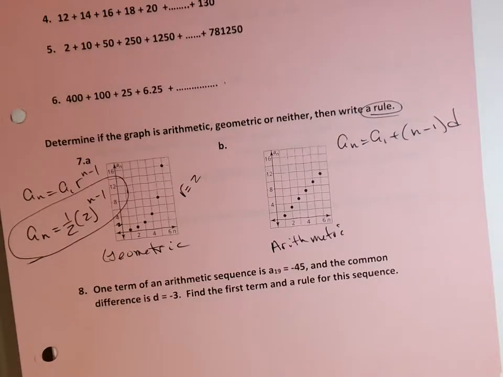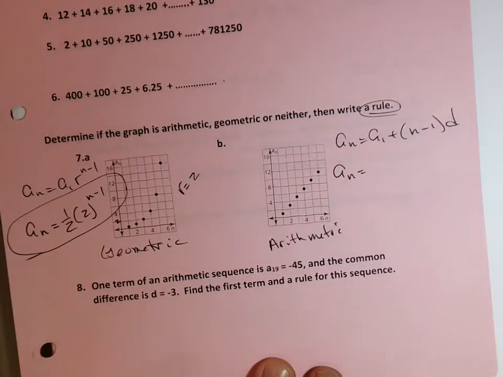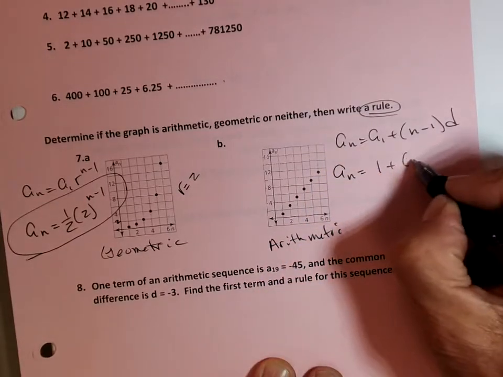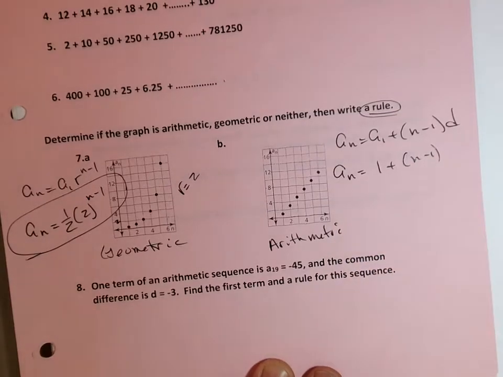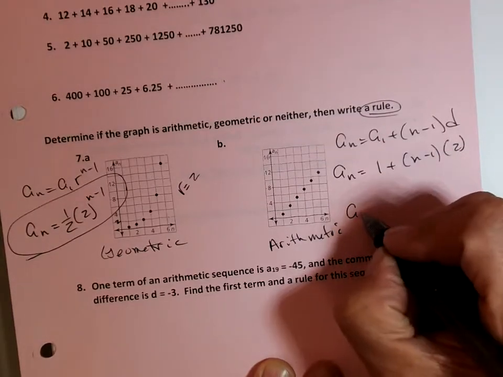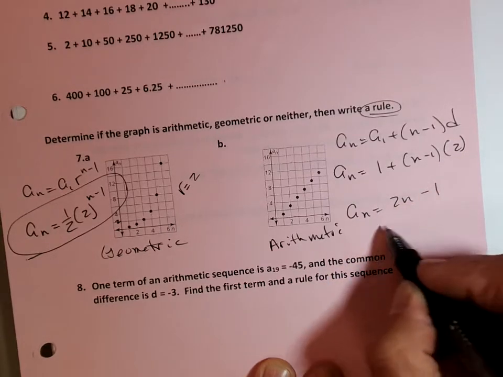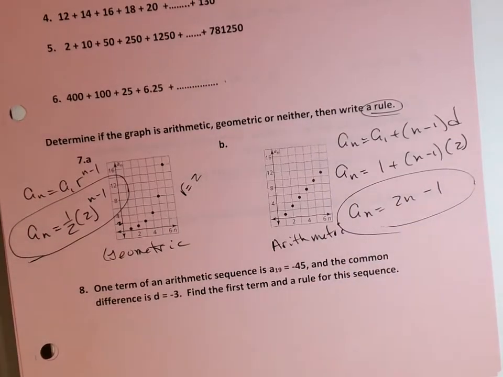What's my first term? 1. What's the difference? What am I going up by each time? 2s, aren't I? Okay, that is an acceptable answer. I like 2n minus 1 better. I just simplified it. That's all I did. Okay, thumbs up.